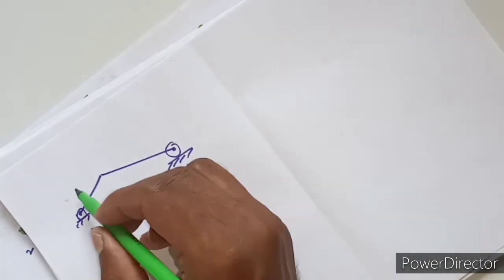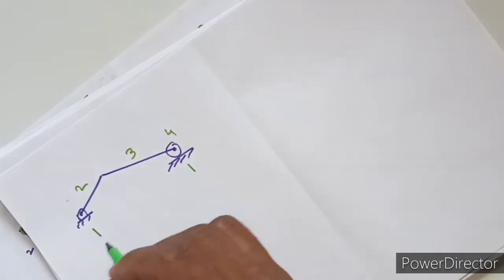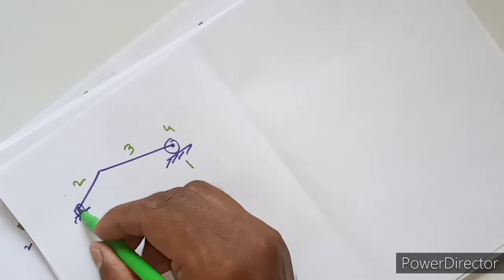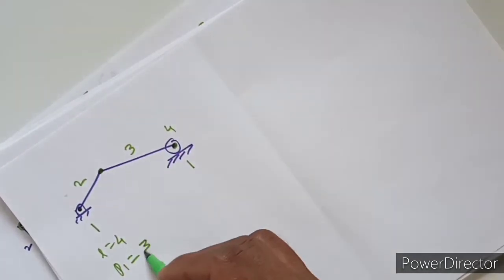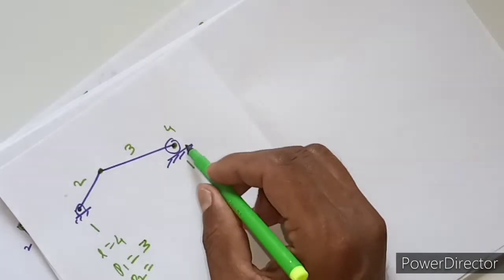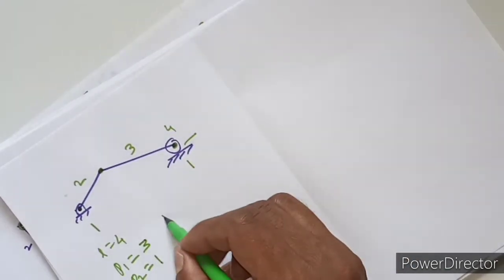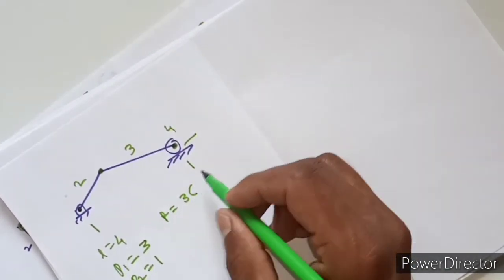So we'll count the number of links. 1, 2, 3, 4. So L equals 4. P1, the total number of lower pairs, are the pairs having 1 degree of freedom. It is the turning pair 1, 2, 3. Number of higher pairs P2 is 1.